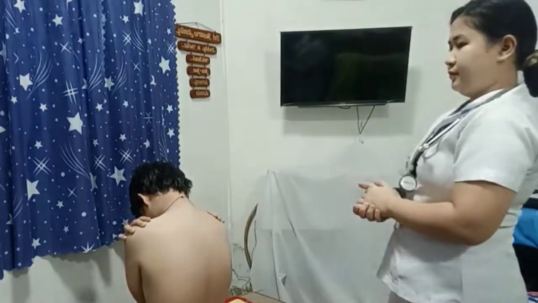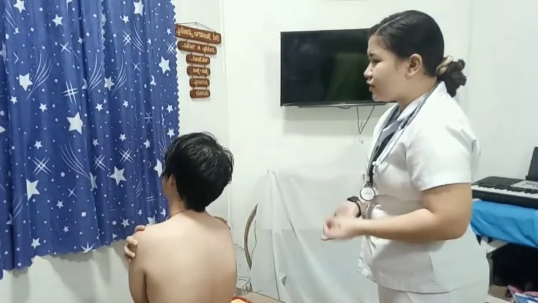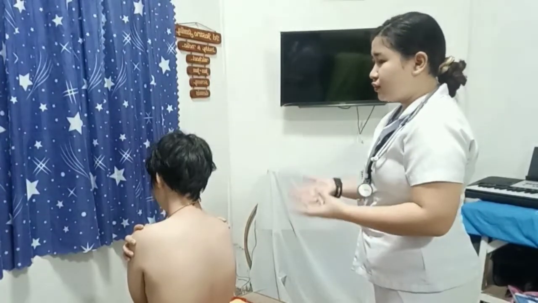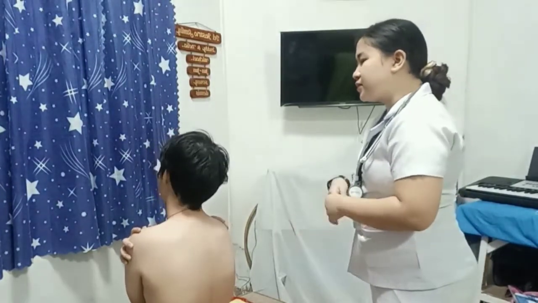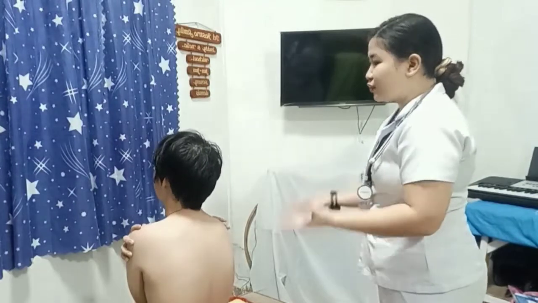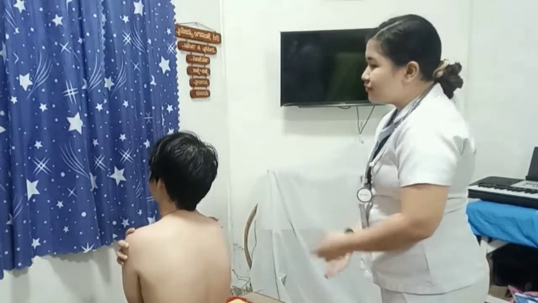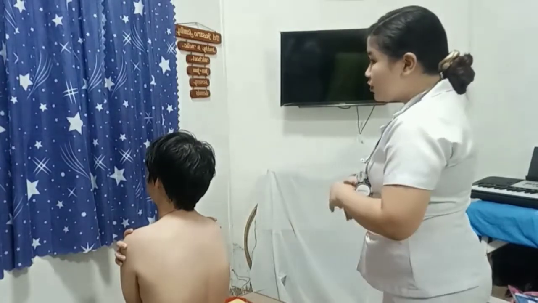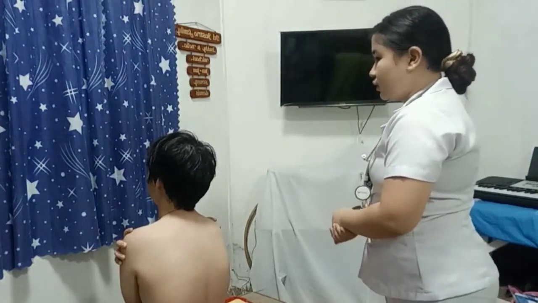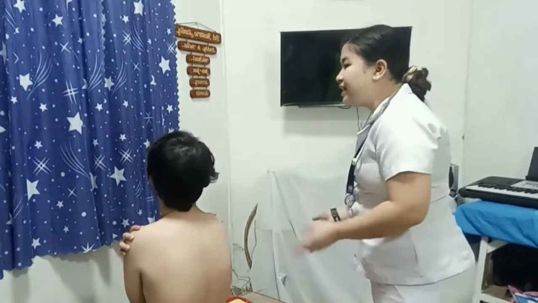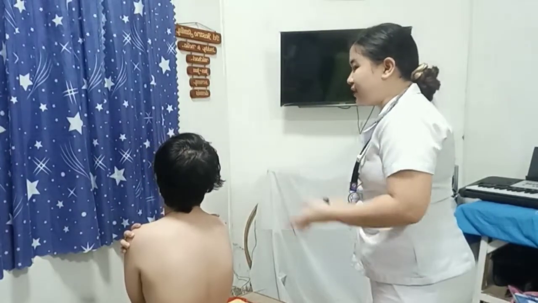Okay, so I can observe asymmetry or different percussion notes. So in some parts, I can observe resonance, which is the normal tone for your lung tissue. However, I can also observe dullness in some parts of your lungs, which may indicate air or fluid in the lungs. Okay, so Kevin, now I am going to measure for your diaphragmatic excursion.